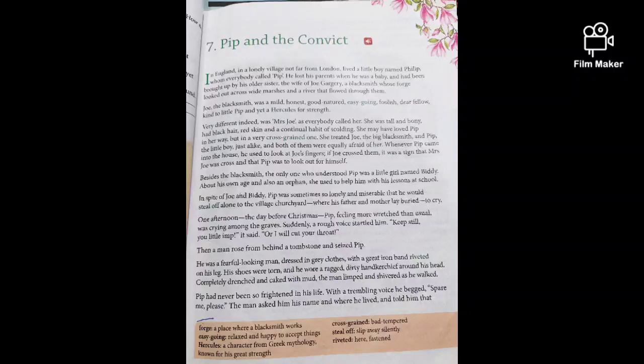Although Pip had the company of Joe and Biddy, then also sometimes he felt very lonely and missed his parents. So because of it, sometimes what he used to do, he silently moved away to the village churchyard. Churchyard here means the graveyard, where the dead persons are buried. So he just went there, and he lay down by the graves of his parents who were buried over there, and he just cried.